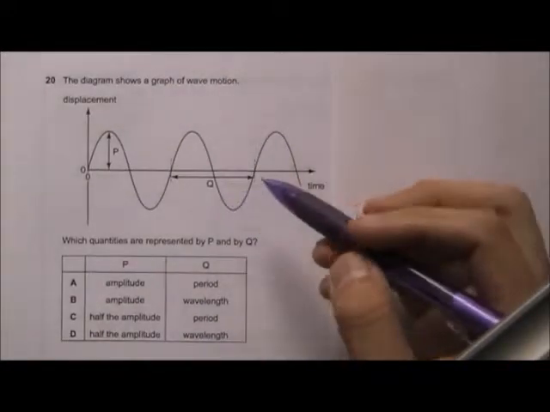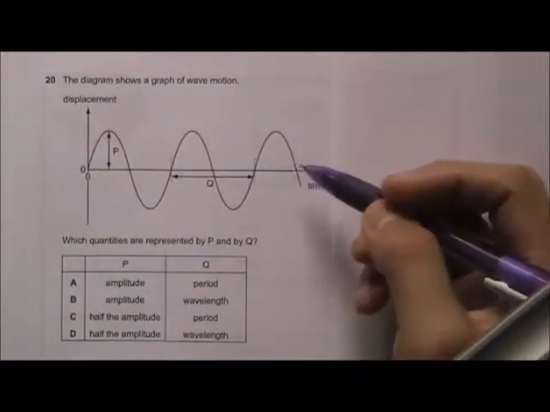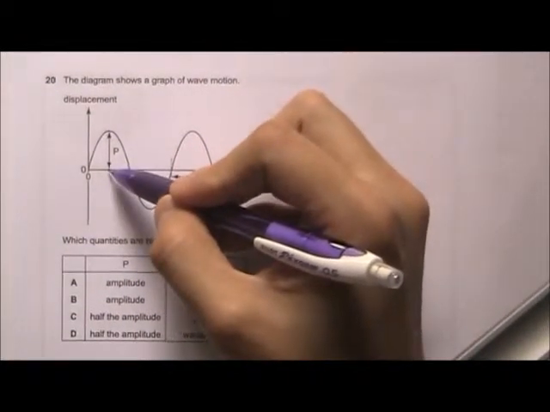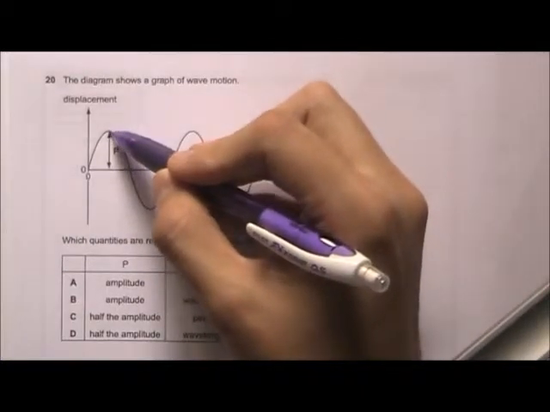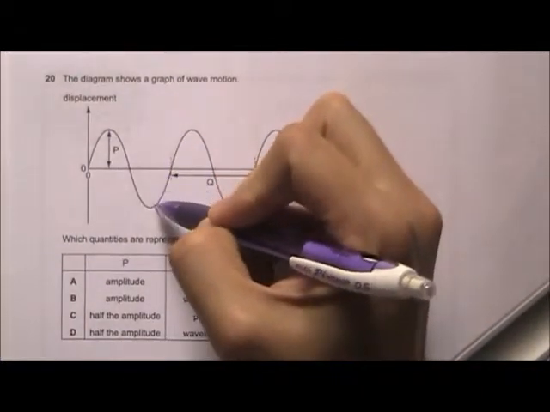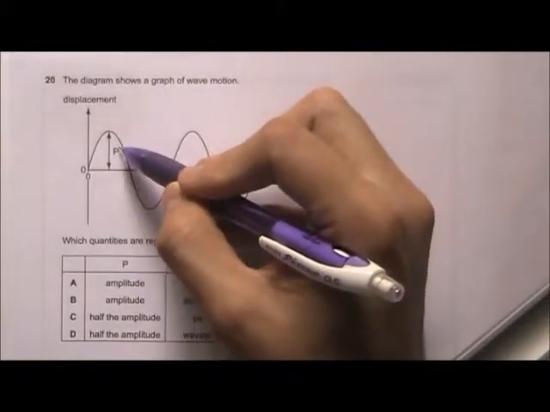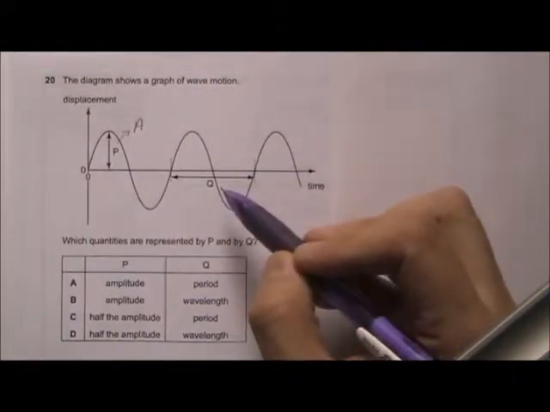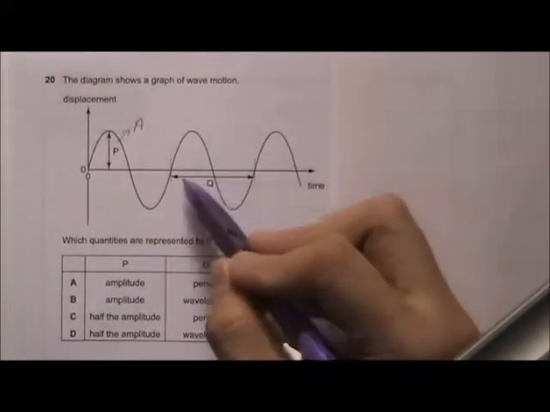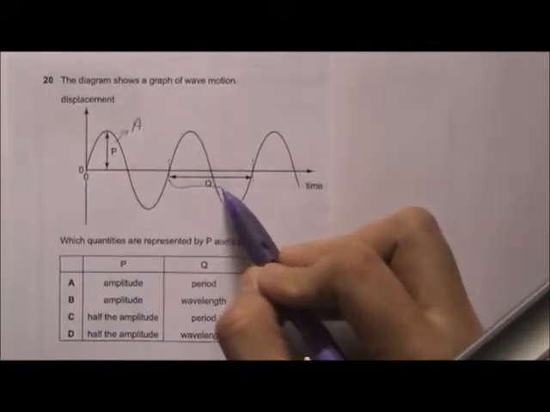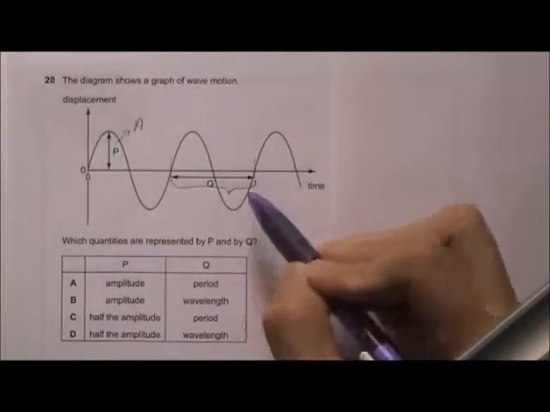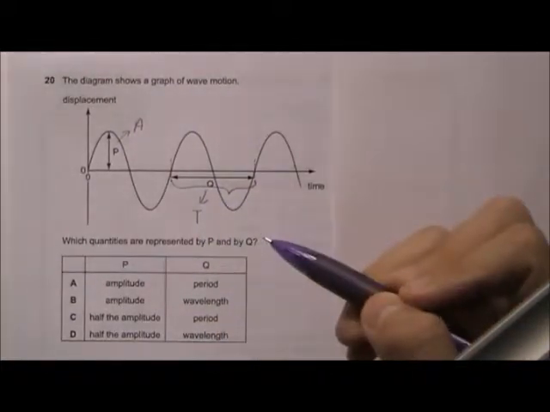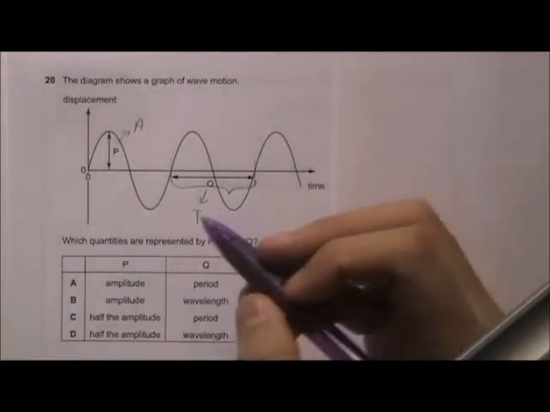The diagram here shows us a displacement time graph. So to find the amplitude, we will take the distance from the zero displacement to either the highest point of the graph or the lowest point of the graph. And this is represented by P, which is the amplitude. And to find the period, we can take the time taken for one complete wave, and this is represented by Q, which is the period. So the answer should be A.